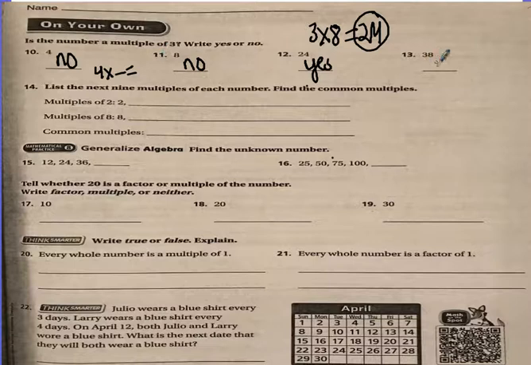38, that would also be a no. Because nothing times nothing is going to get you, or using a 3, 3 times nothing is going to get you to 38. Okay, so it's not a multiple of 3.